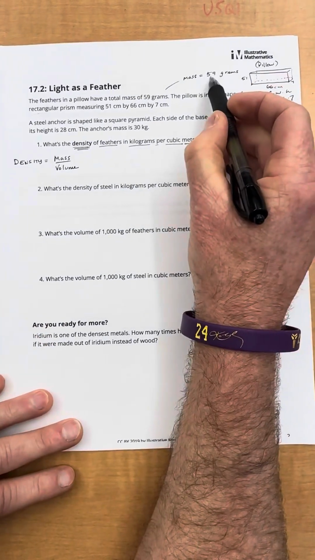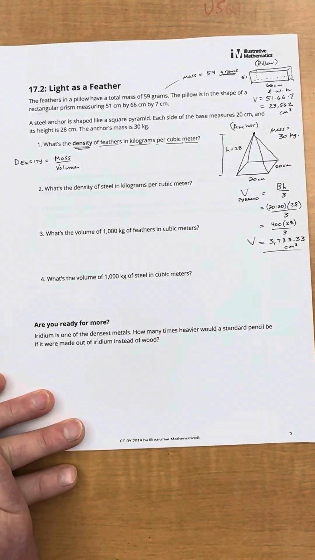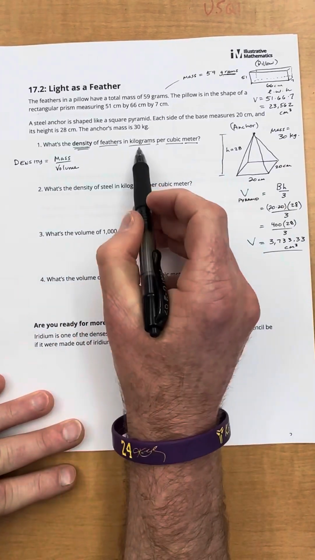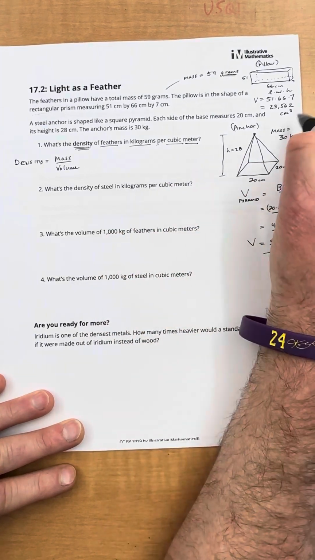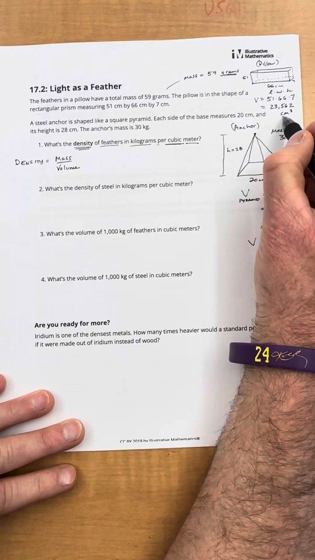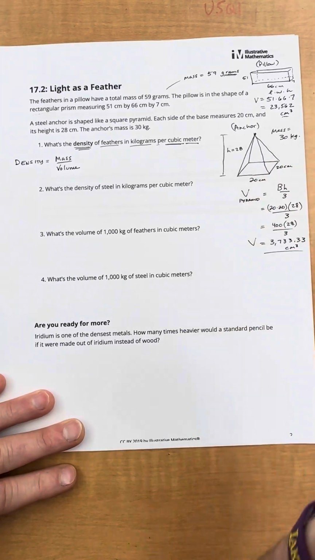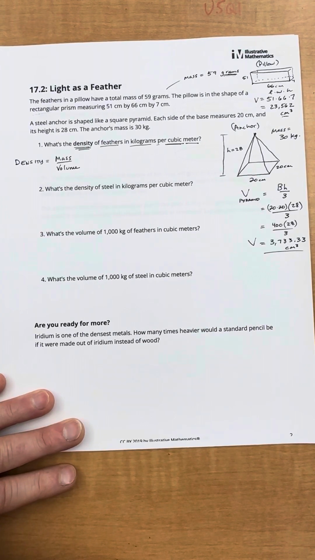Now, our mass is in grams. They're asking for kilograms. Our volume is in cubic centimeters, and they are asking for cubic meters.